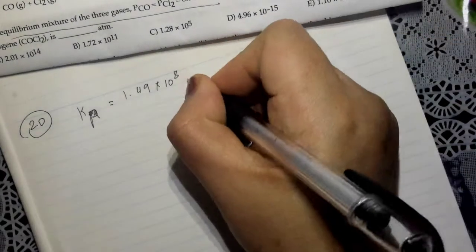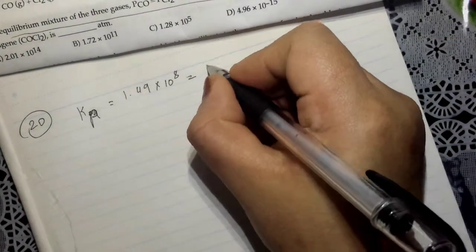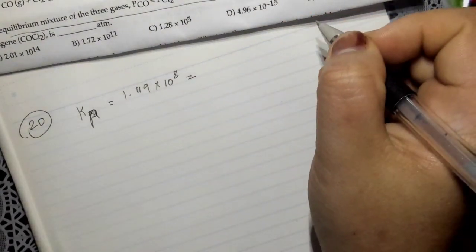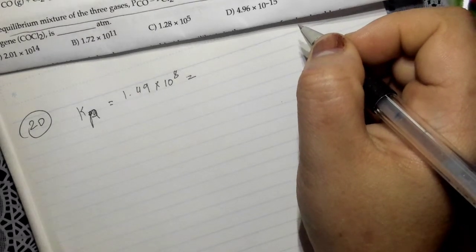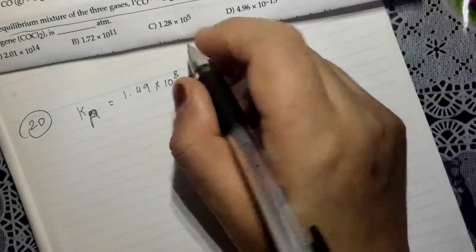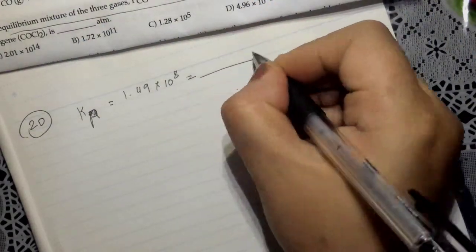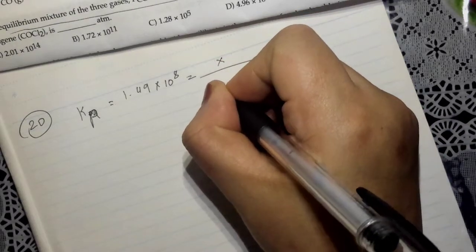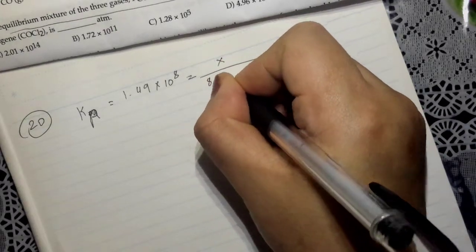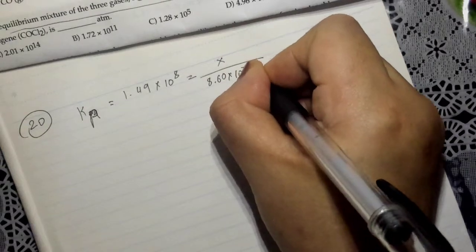But then you will see how easy it is to solve, because that's going to be product over reactant. So let's see, 3 gases. Oh, they didn't give the third gas. That's fine, that's my product. So I can just say x. The other one is 8.60 times 10 to the negative 4.